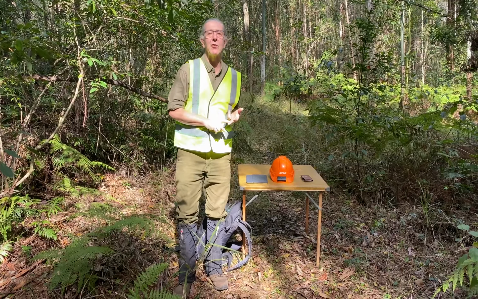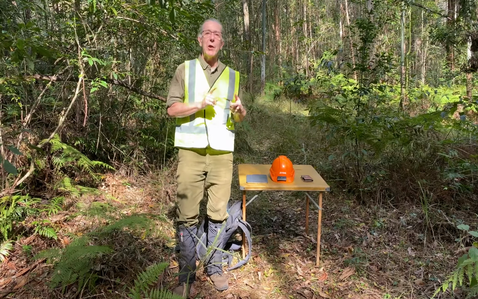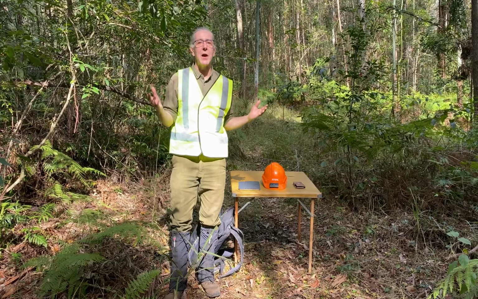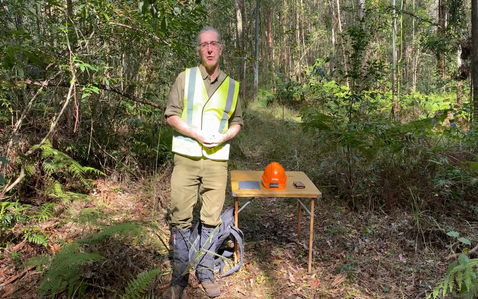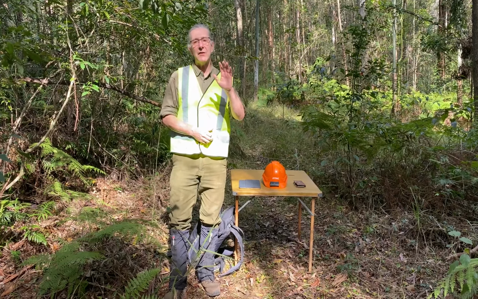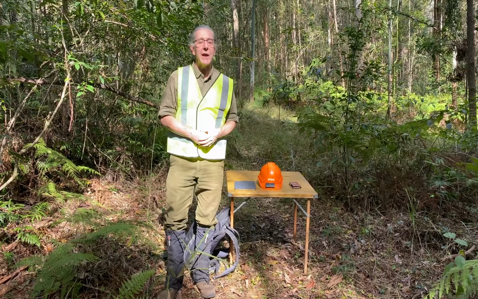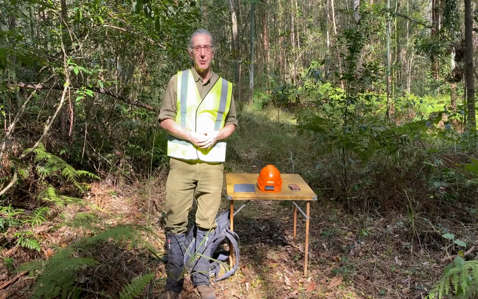We've learned how to draw polygons. We've learned how to use rectified imagery, and we've begun the process of ground truthing. Let's just recap before we go out and start using our apps in the field.